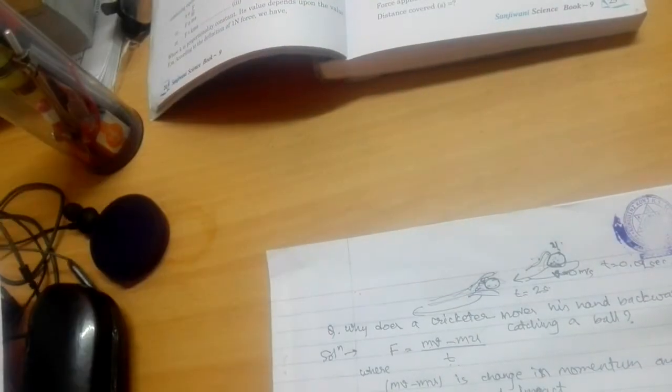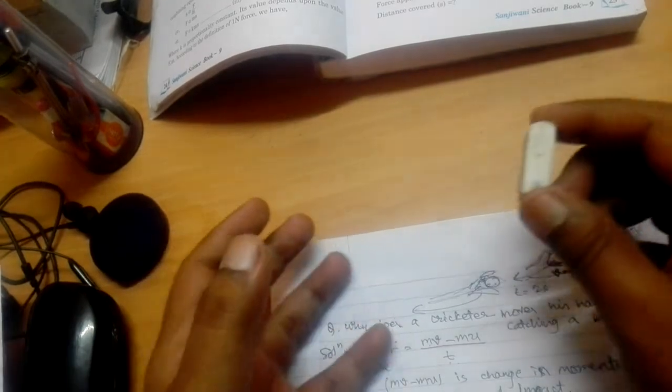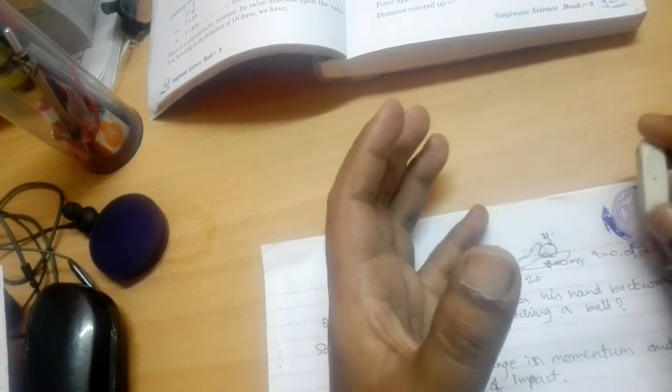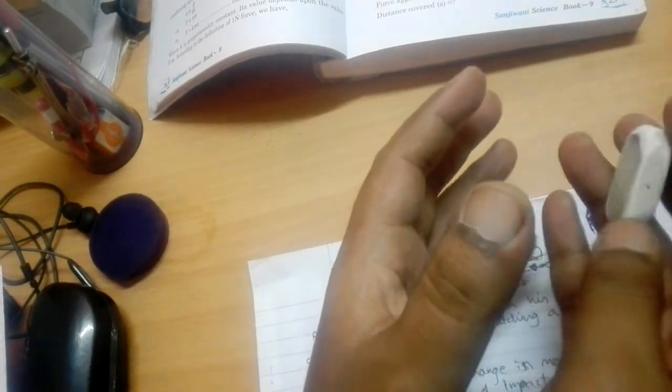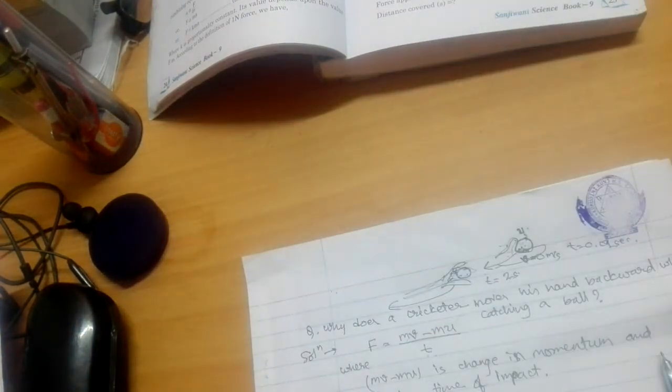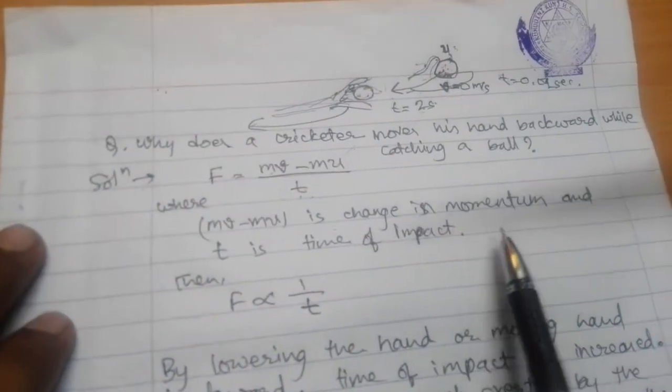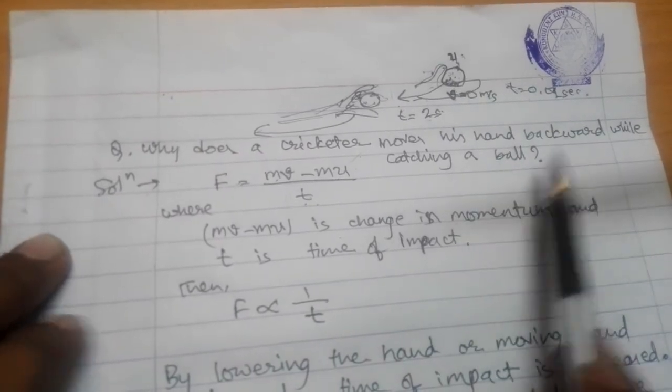Suppose this is a ball, the ball is coming. You catch the ball and then you immediately stop, then it causes a lot of pain. But if the cricketer, right after catching the ball, moves the hand backward, like this. If you play cricket, you know what I'm talking about. That reduces the pain. Now, what is the theoretical reason behind that?